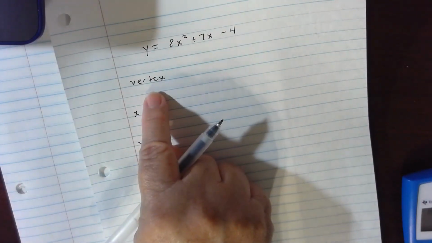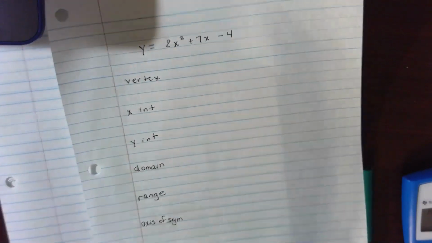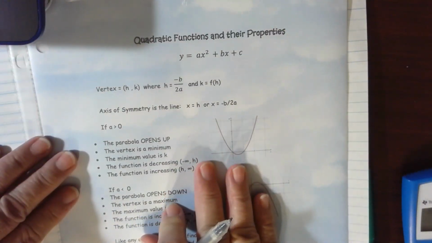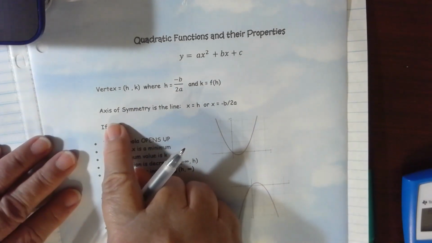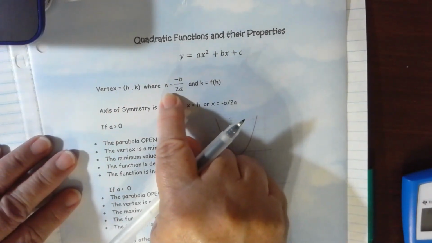All right. Did you find the vertex? I can't remember how to do it. Okay. Did you print out this paper that I sent you by email? I don't think I printed that one. All right. Well, you need to print this one because this is where the instructions are.